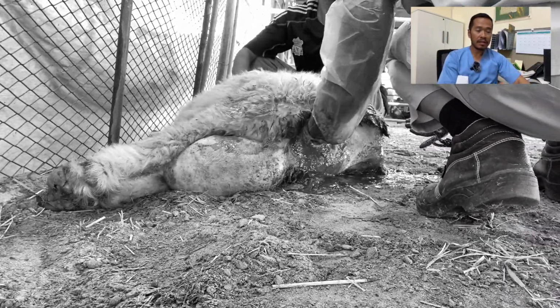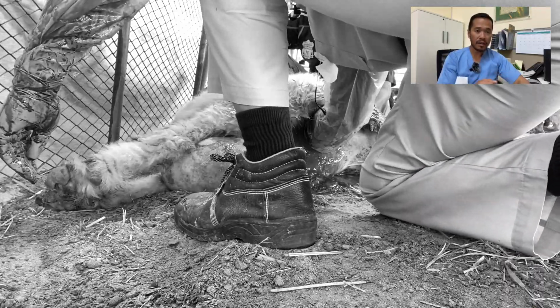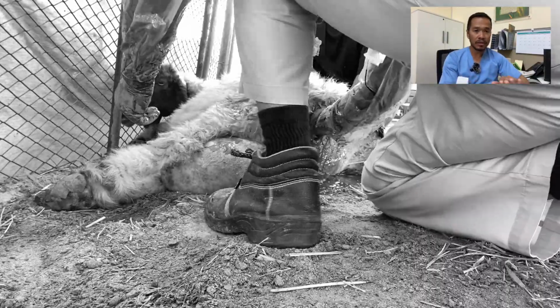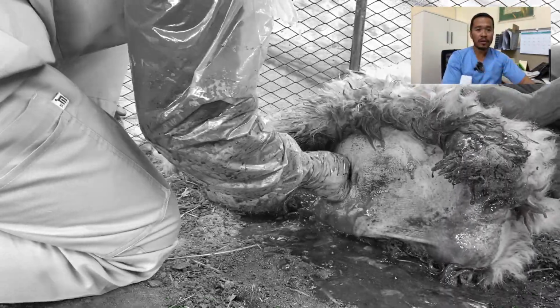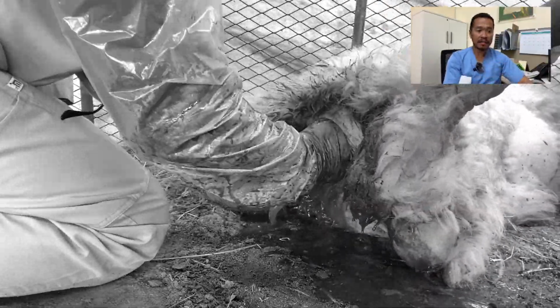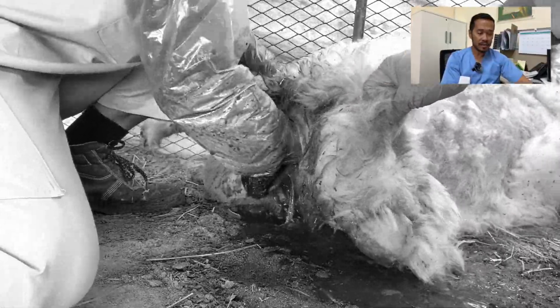So I took the head out and then the other front limb, and put sufficient lubricant so that the other part will just slide as I pull it out of the reproductive tract. So yeah, it was a success.